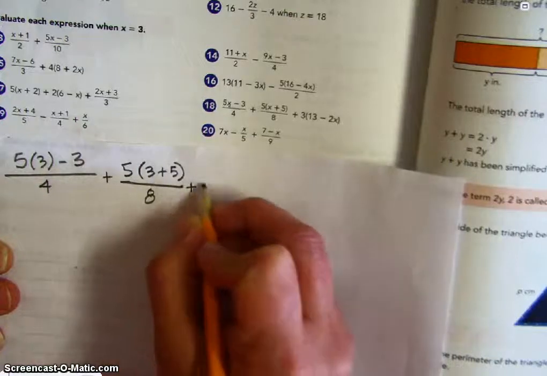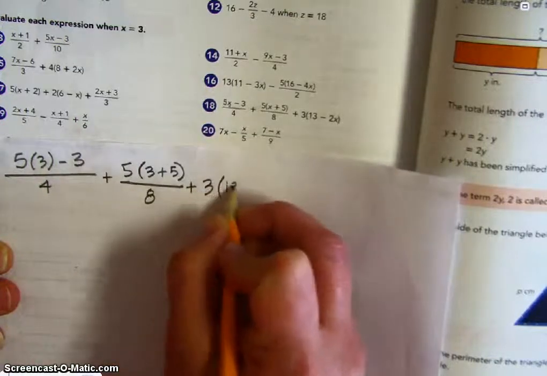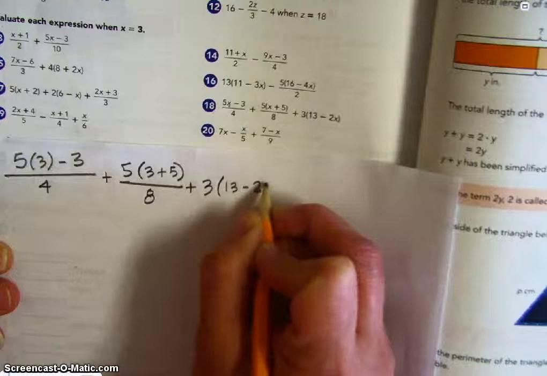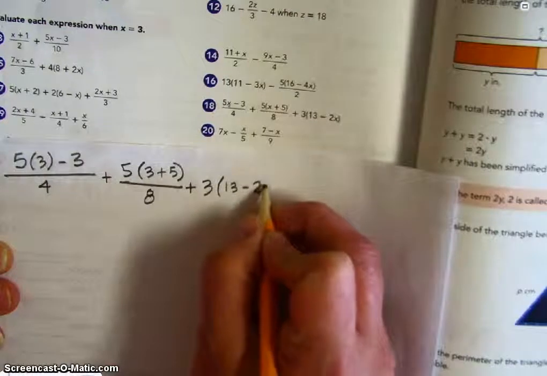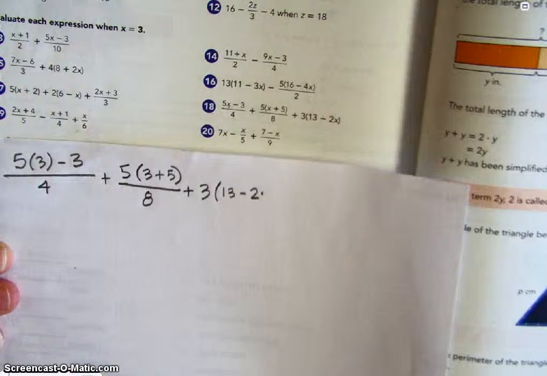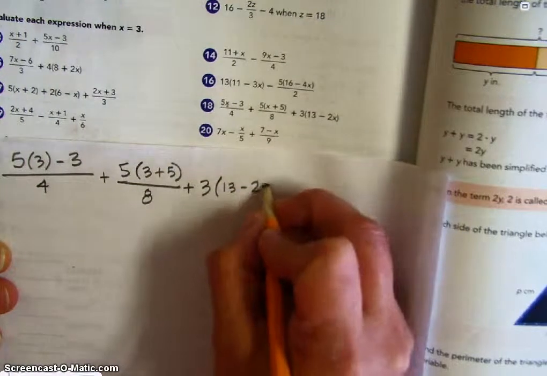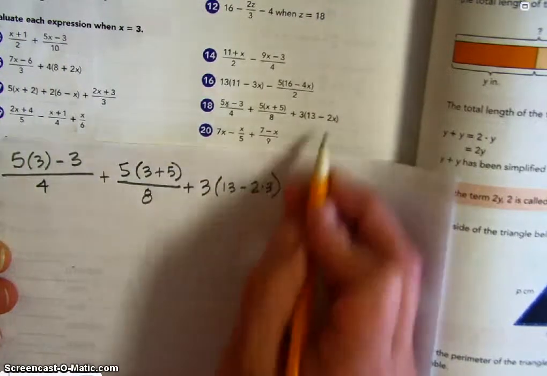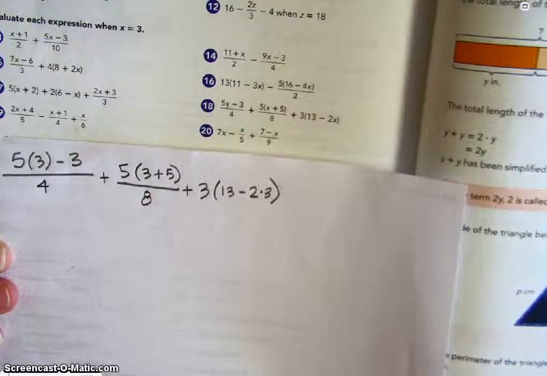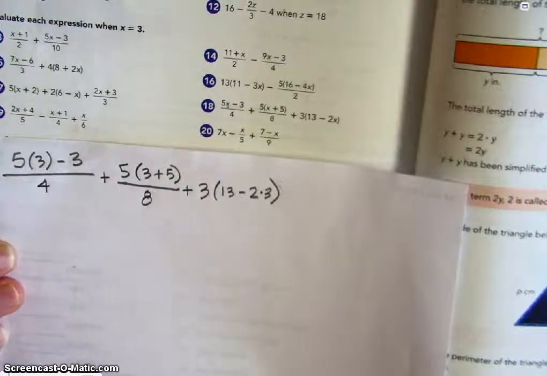And then we're going to do 3, 13, take away 2, and I'm going to put a little times there. And this time I'm going to use a little dot for times. Remember, we can use those things and put a 3 there just so I don't get confused since it's the end of a parenthesis there. So let's go ahead and start doing with our order of operations.